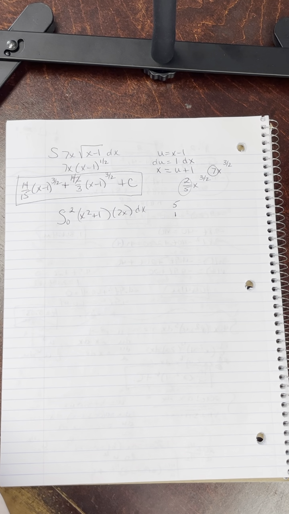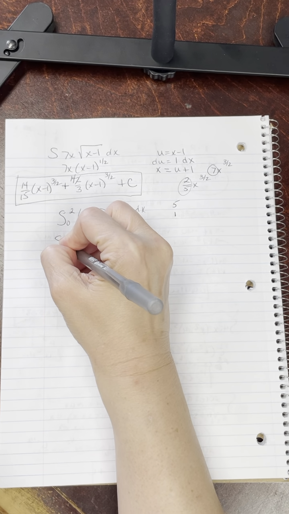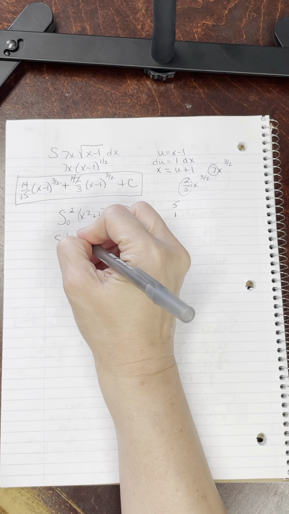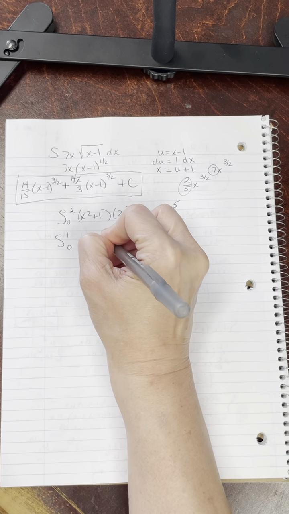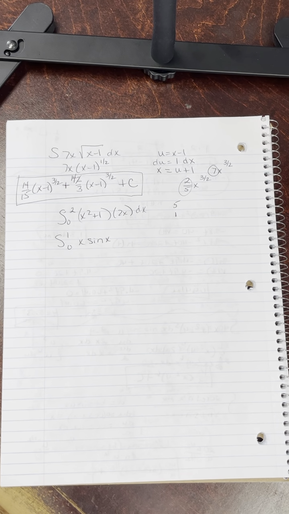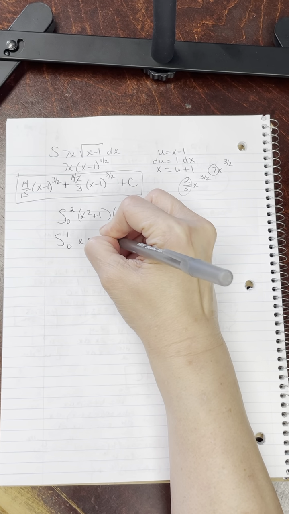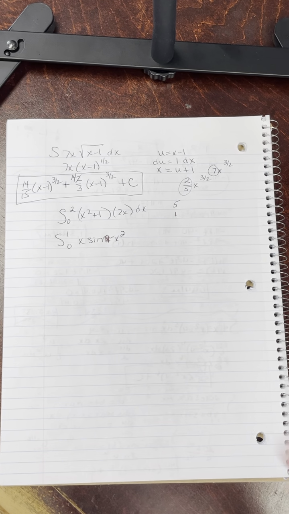So in example 4, it says use the change of variable method to evaluate, and they give it from 0 to 1, and they give us x sine of pi x squared dx.